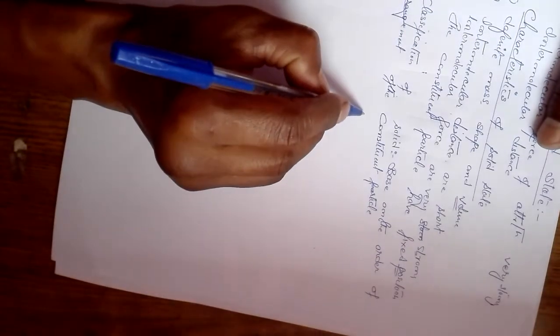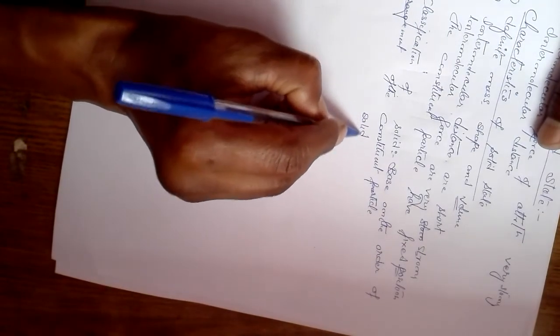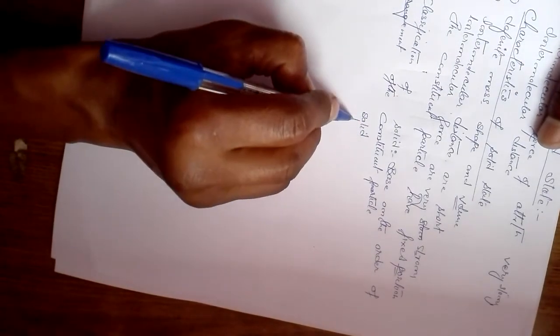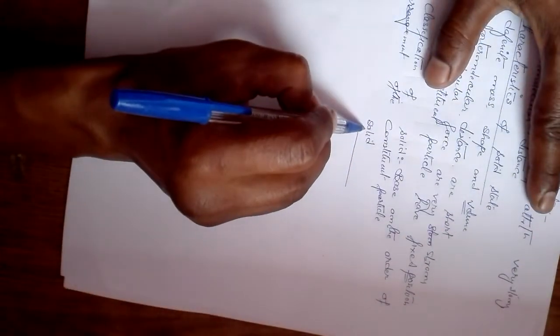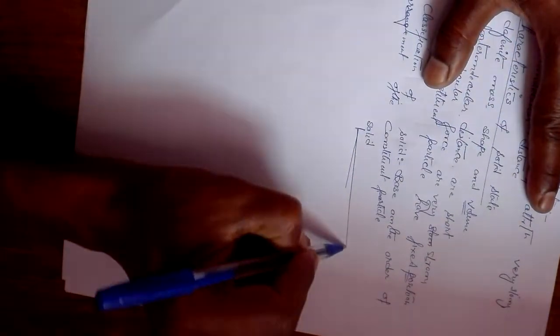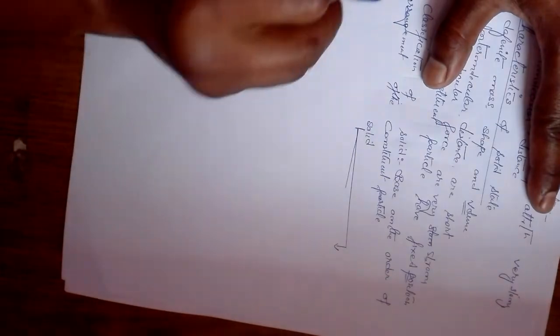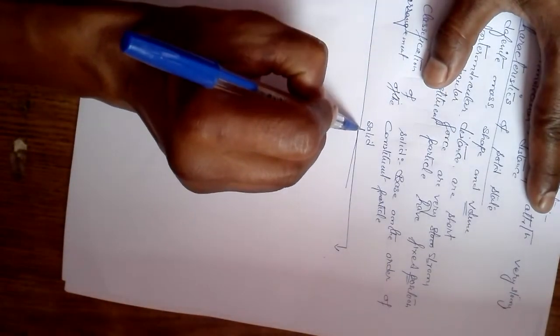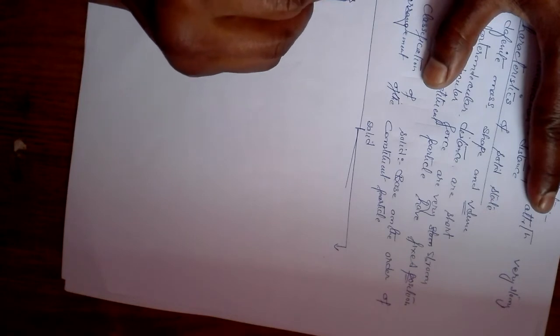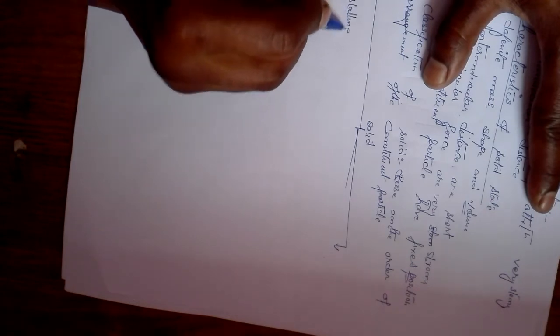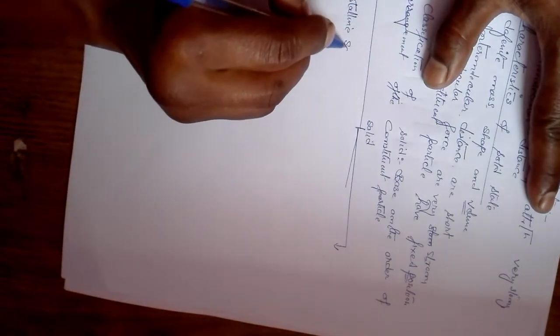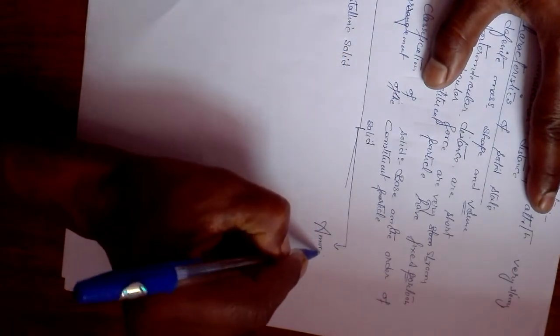Solids are broadly classified into two different classes. That is, number one, crystalline solid, and number two, amorphous solid.